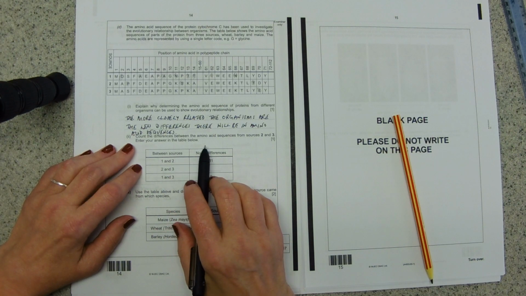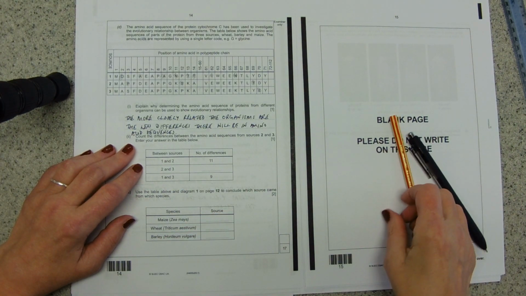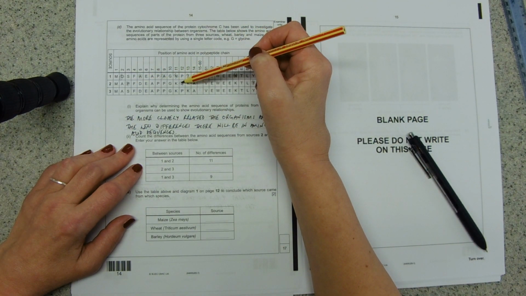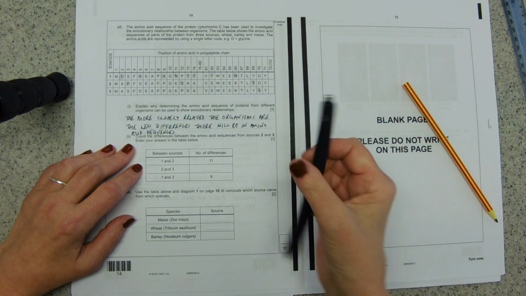Count the differences between the amino acid sequences from sources 2 and 3. So we're just looking at these two then, aren't we? So 1, 2, 3, 4. Perfect.